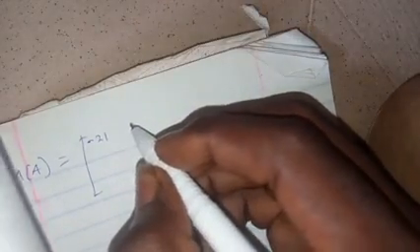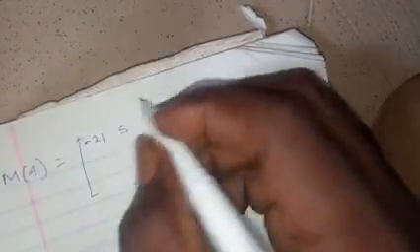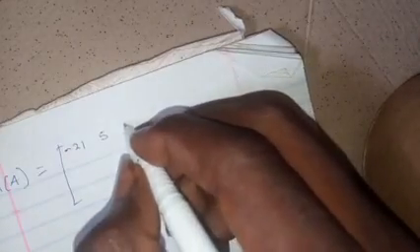Minor of A, denoted by this, is equal to M11 is minus 21. M12 is 5. M13 is 3. M21 is minus 52.